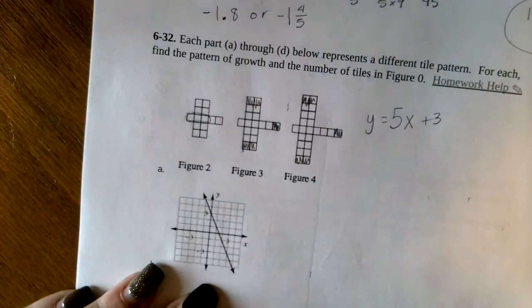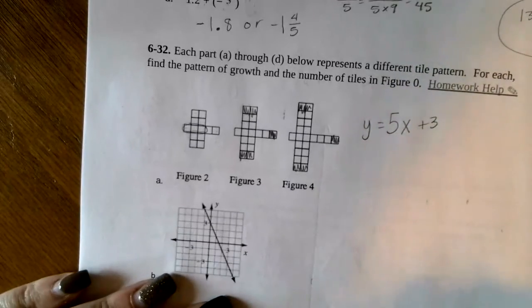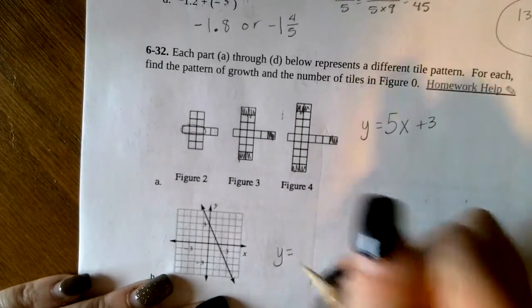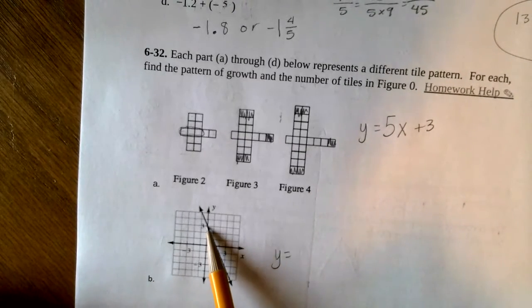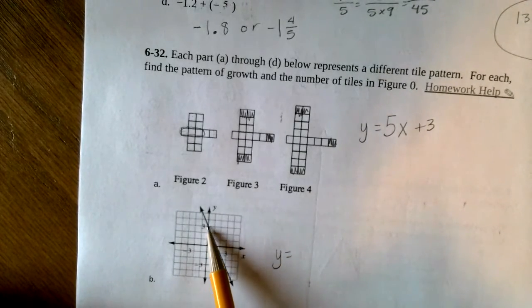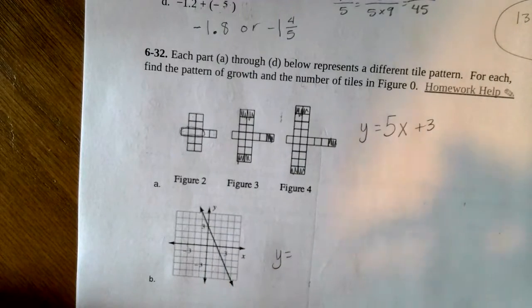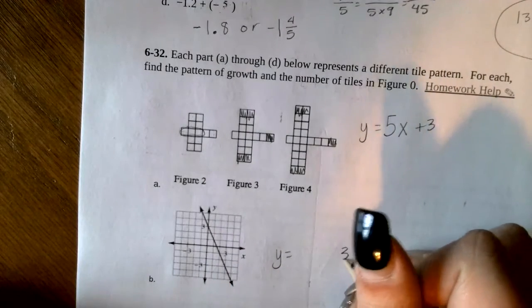All right, if we're given a graph, sorry, y equals, okay, so in a graph, we typically start with our y-intercept. So that's that 3 number on the y-axis, right? Where does it cross the y-axis? It crosses at 3. That's going to be that last number. It's not the number in front of the x.